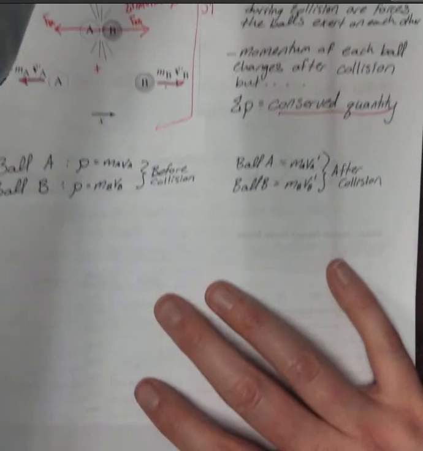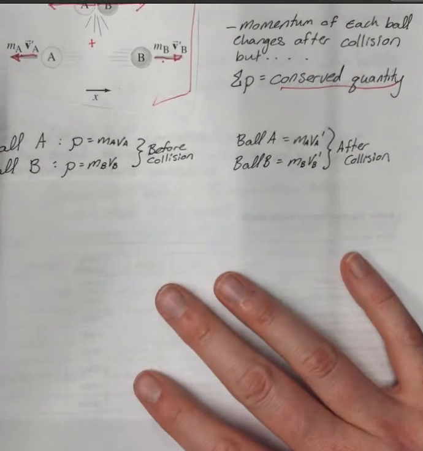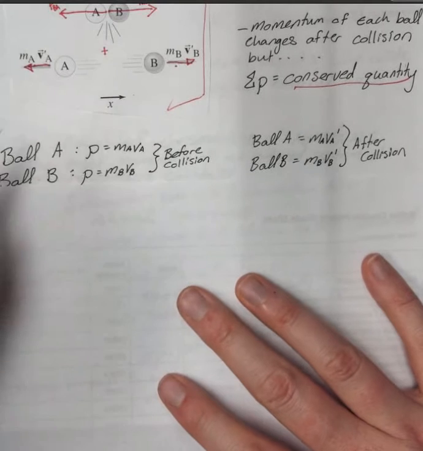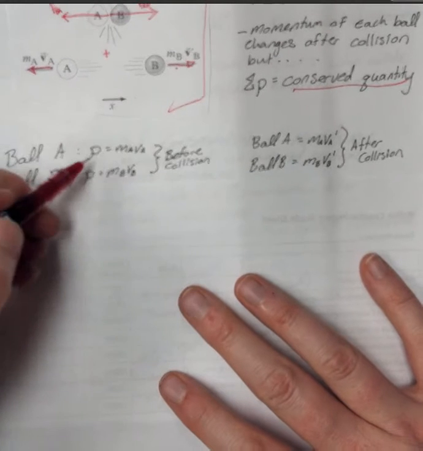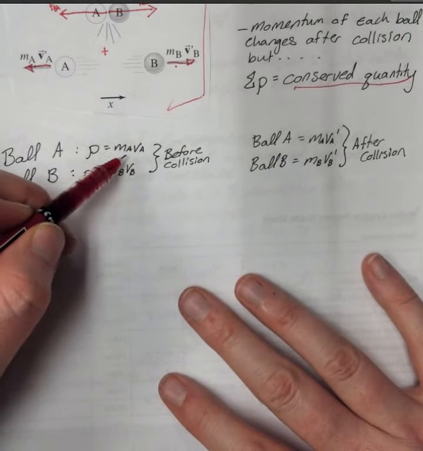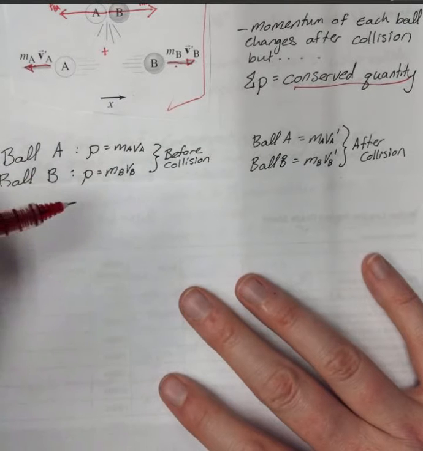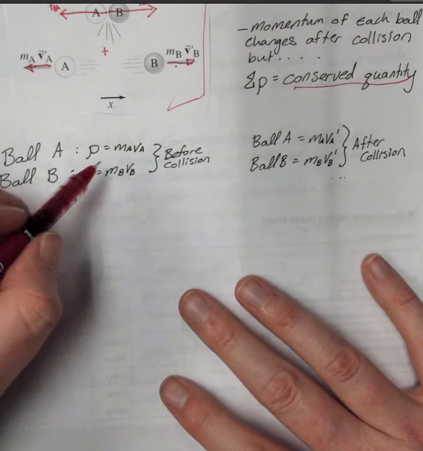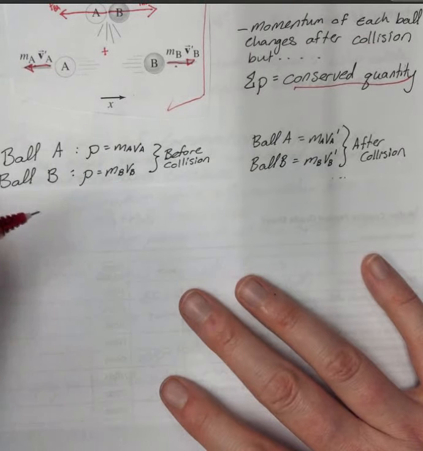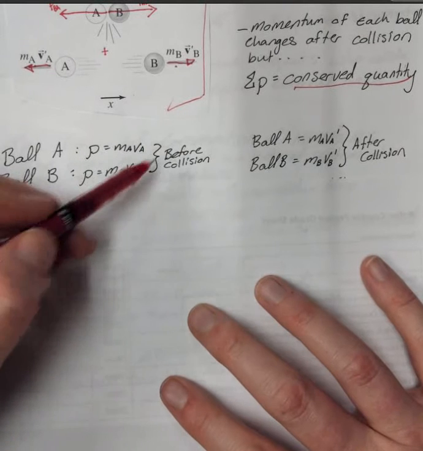So let's go ahead and take a look at this. Let's break it down. We're going to say that ball A's momentum is given by the mass of ball A times the velocity of ball A. Ball B's is given by the mass of ball B times the velocity of ball B. And these are before-collision values.